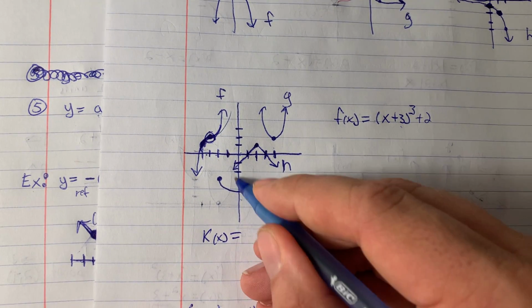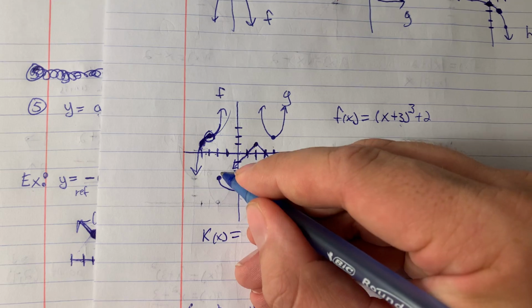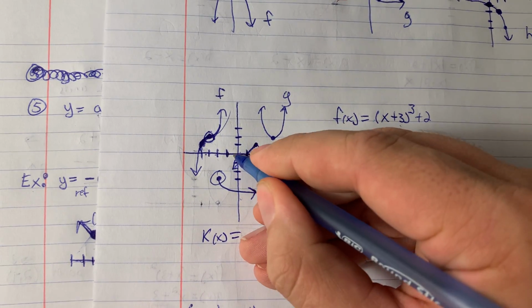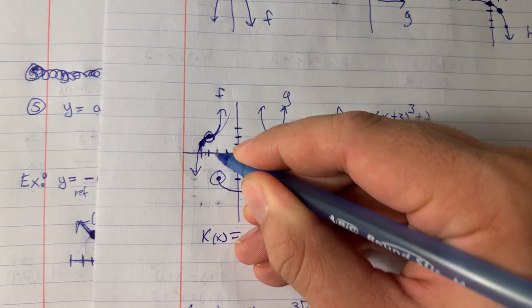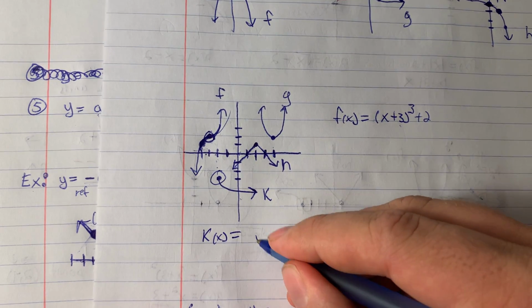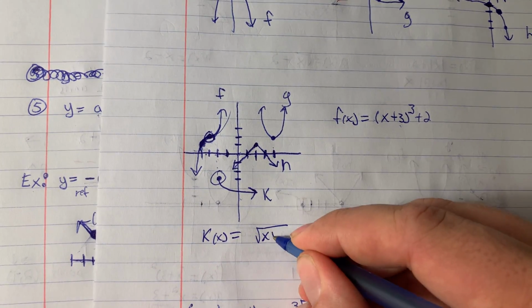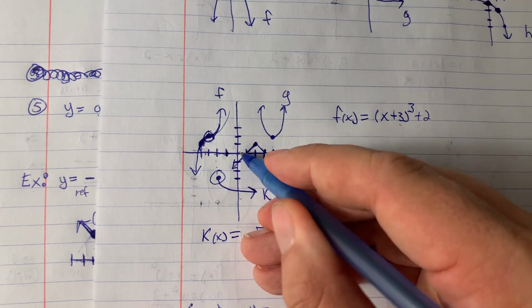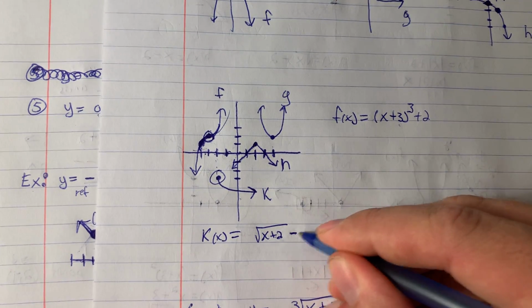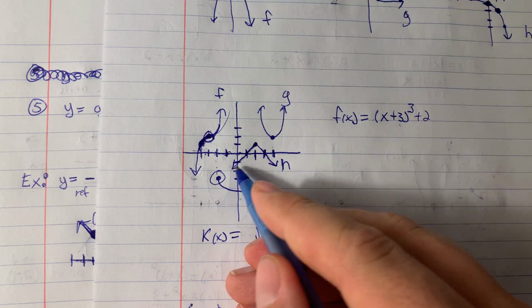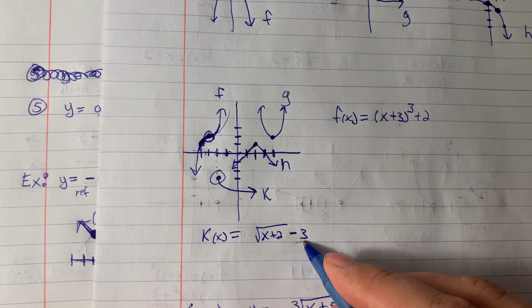And so we should notice that this is a square root function. Here's my key point. It got shifted 1, 2 to the left and 1, 2, 3 down. So it's square root of, to make it shift 2 to the left, I need x plus 2 inside of the square root. That's 2 to the left. 3 down is a minus 3 on the outside.